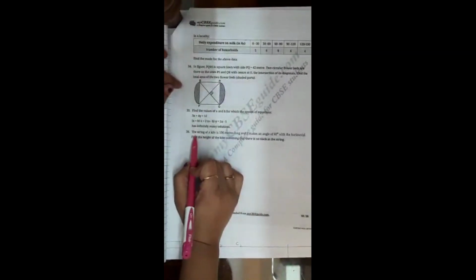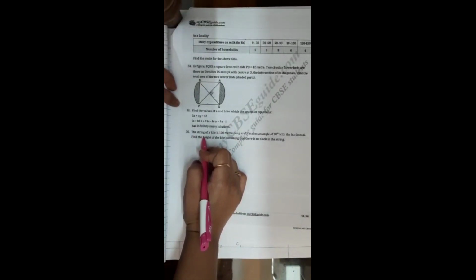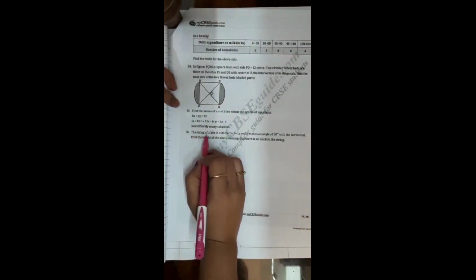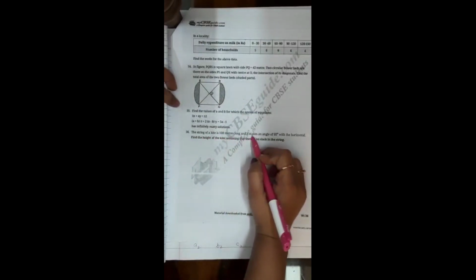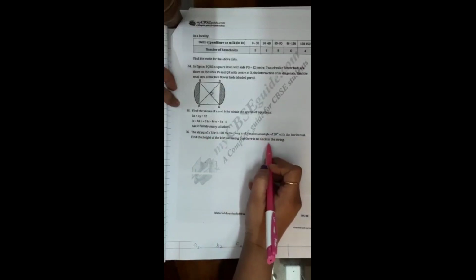The 36th question belongs to trigonometry, and in my previous video also I have told you, please make a trigonometry table at the end of your sheet. The string of a kite is 100 meters long and it makes an angle of 60 degrees with the horizontal. Find the height of the kite assuming that there is no slack in the string.